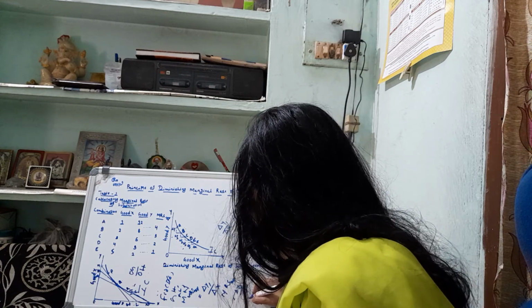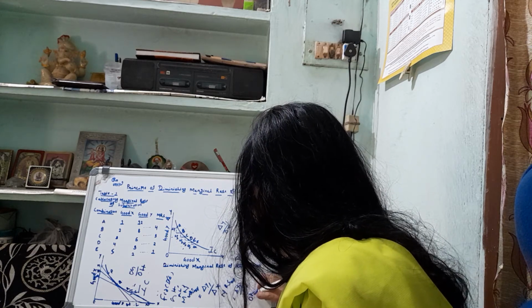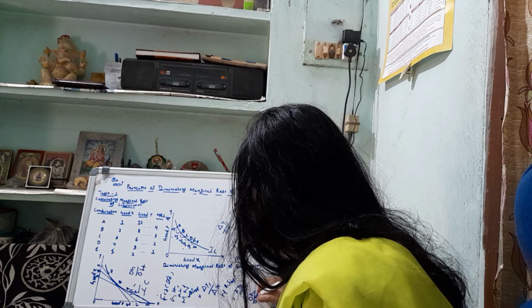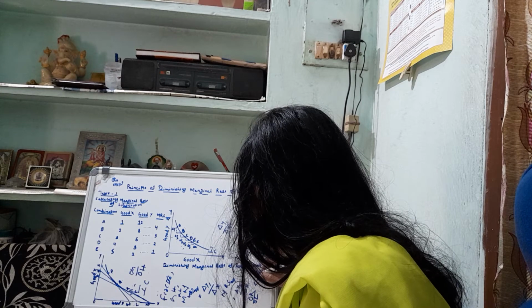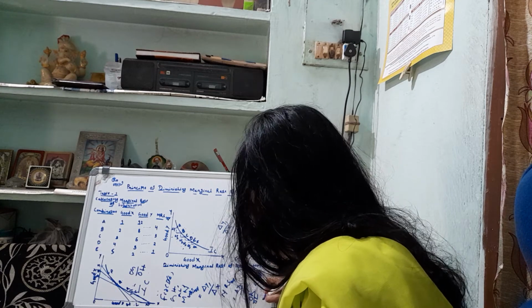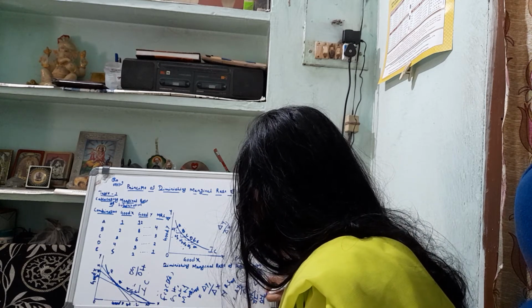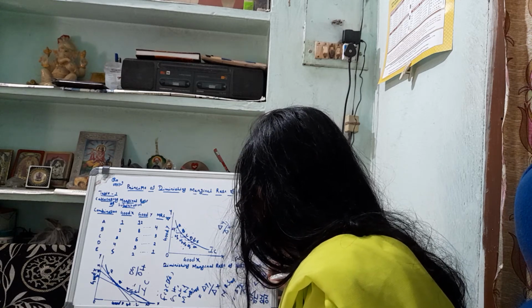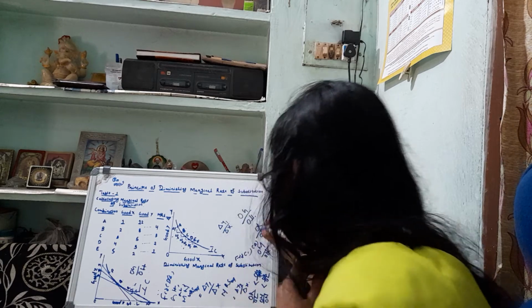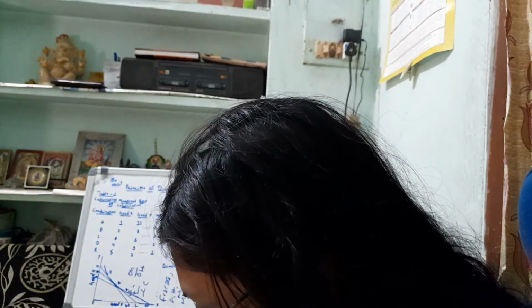OK divided by OL is smaller than OG divided by OH. OM divided by ON is smaller than OK divided by OL. The marginal rate of substitution of x for y diminishes as the consumer slides down on the indifference curve.